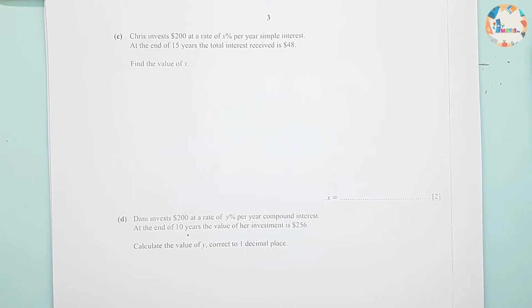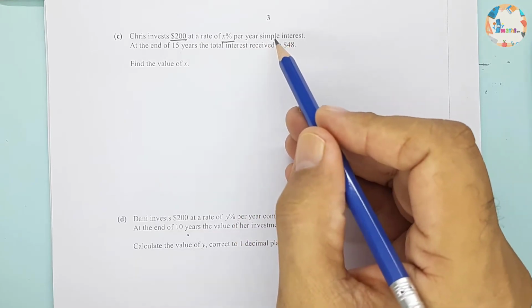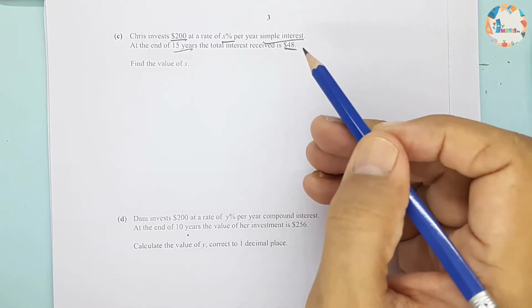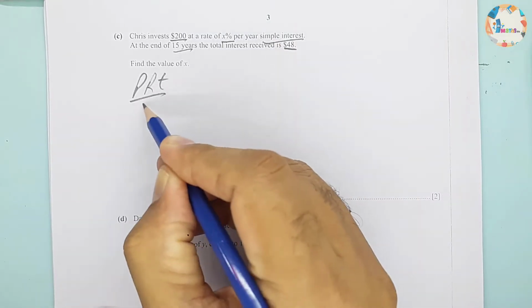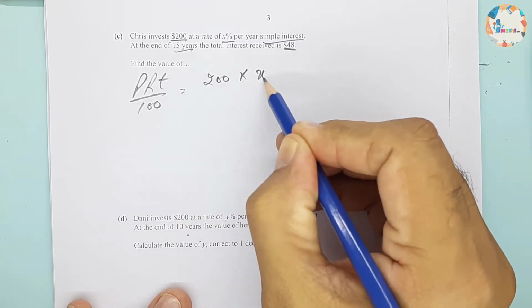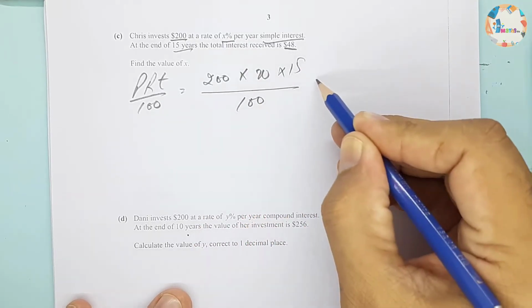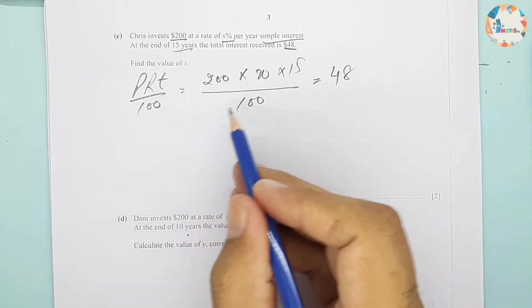And then the C part is saying: Chris invests $200 at a rate of X percent per year simple interest. At the end of 15 years, the total interest received is this. This is only the interest amount. So PRT over 100 is the formula we will apply. P is the principal amount, which is 200, times X, the rate which we have to calculate, and 15 years is the duration, over 100, equal to 48. They have given us $48. Now we can calculate X.